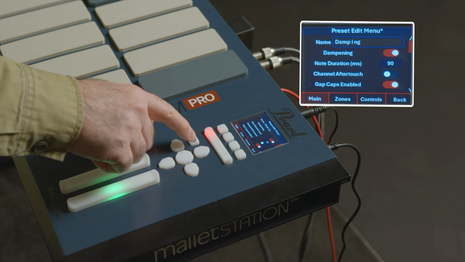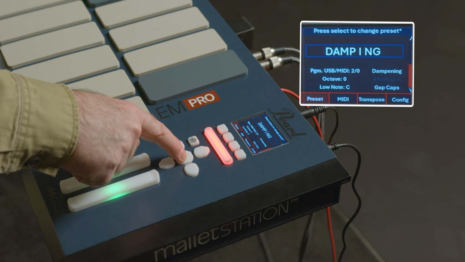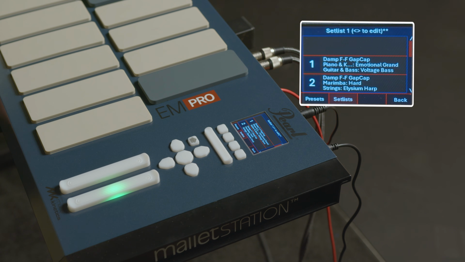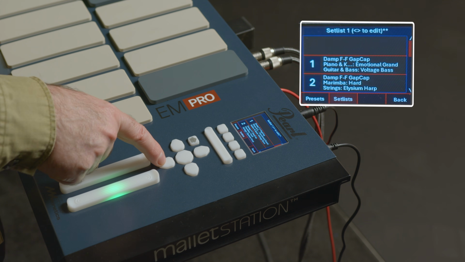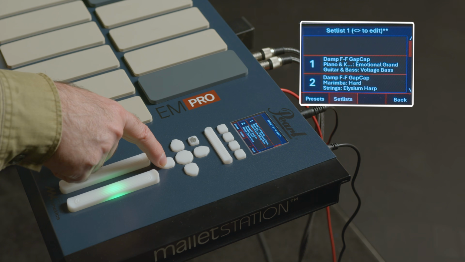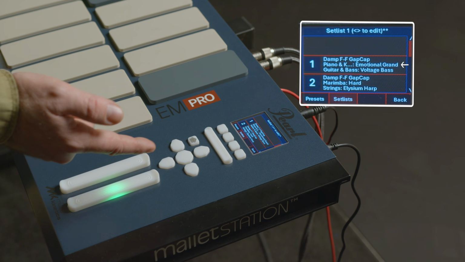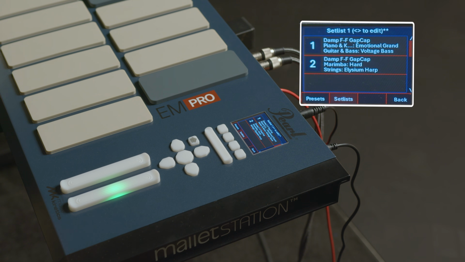To get to the Setlist tab, press the Home button, press the Preset tab, and press Select. Then press the Setlist tab. As you can see, we have 2 entries, and each entry has the same EMC preset, which is dampening FF gap cap. But for the first entry, we've selected the emotional grand piano with the voltage bass. And for the second entry, we've selected marimba with a hard mallet and the Elysium harp.